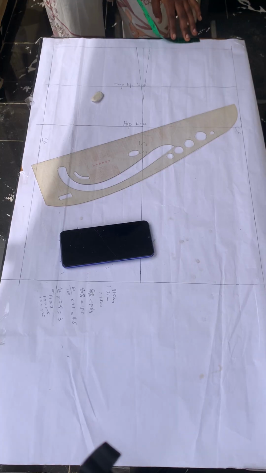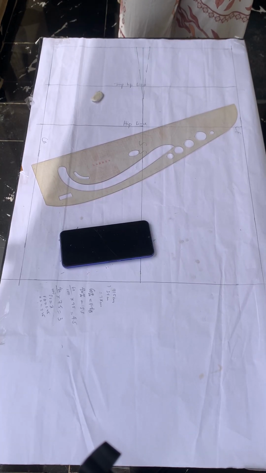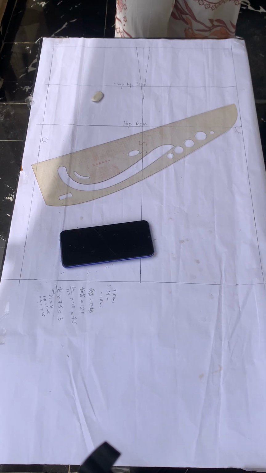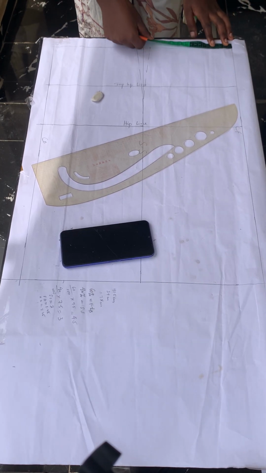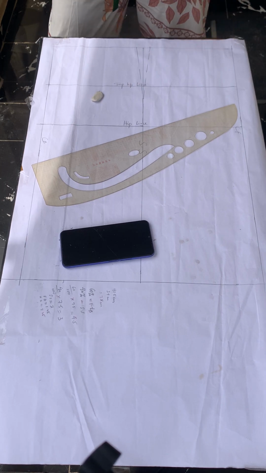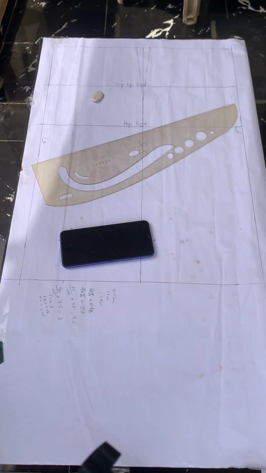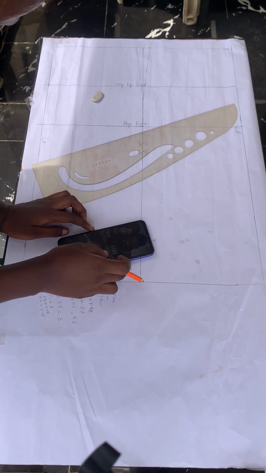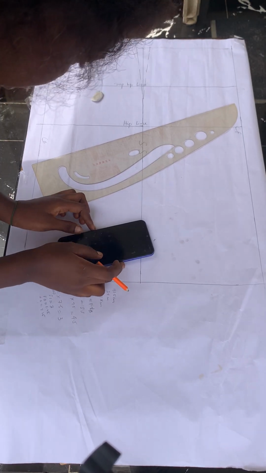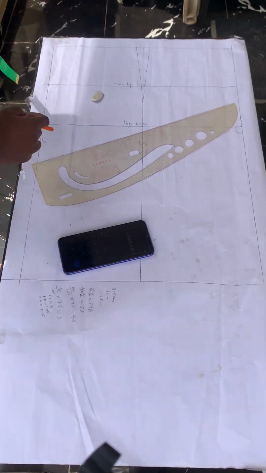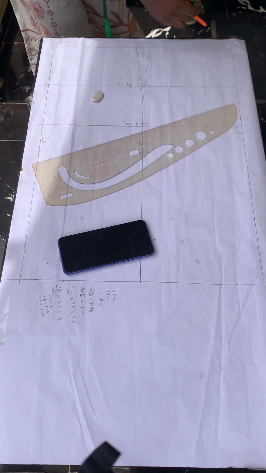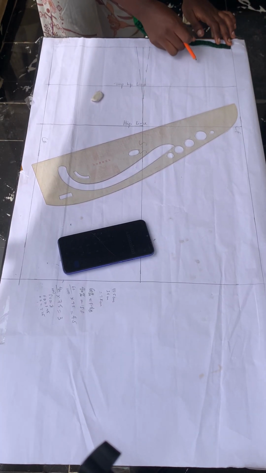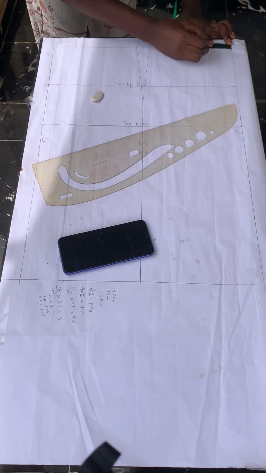Now, to get the difference where you'll be placing your dart, you are going to do that 19 centimeter divided by 3. I have 6.3. So from here, I'll measure out 6.3.